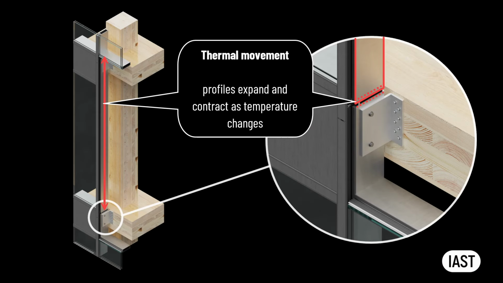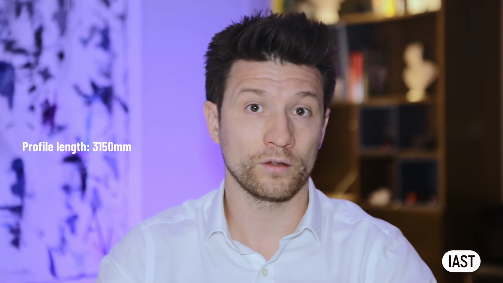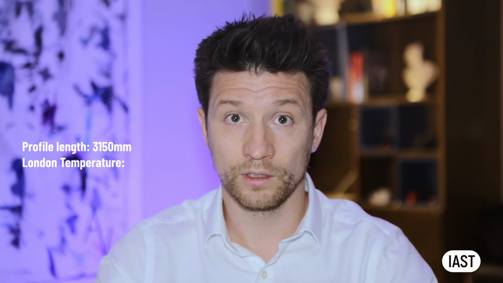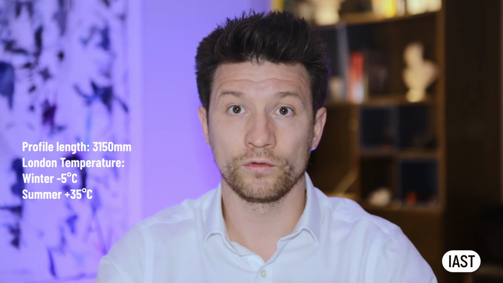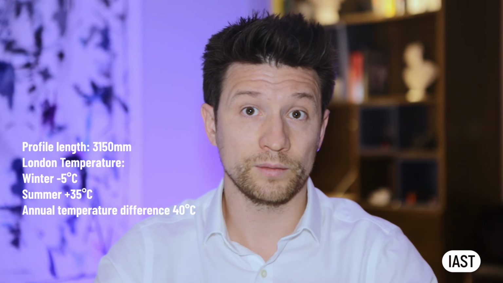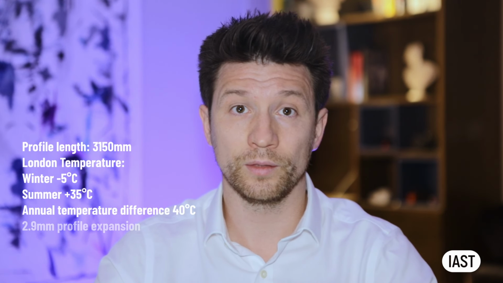Thirdly, thermal movement. The profiles will expand and contract as temperature changes. Assuming the profile has a length of 3 meters 15 centimeters, and considering a typical temperature range in London, which might vary broadly from about -5 degrees Celsius in winter to 35 degrees Celsius in summer, giving a potential temperature change of 40 degrees Celsius, we can estimate the maximum thermal movement to be about 2.9 millimeters per length.